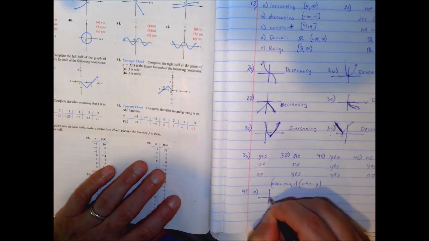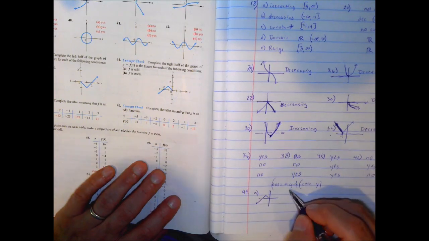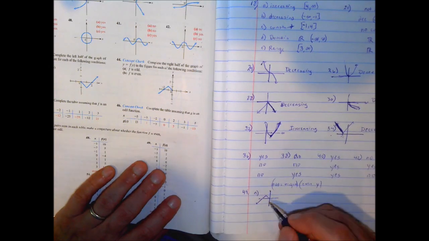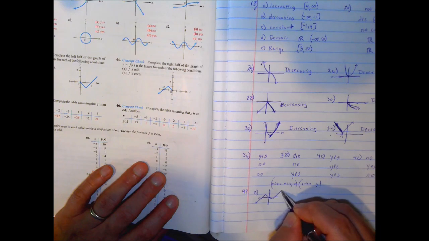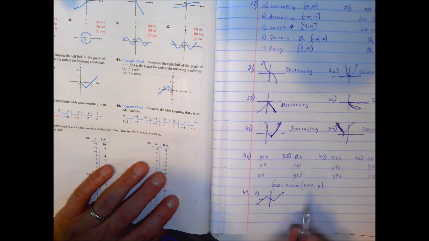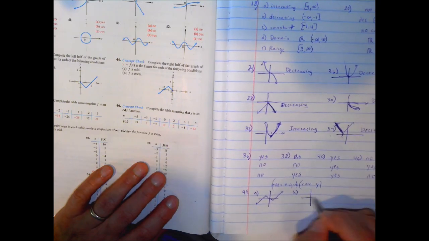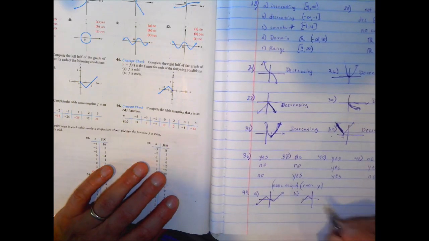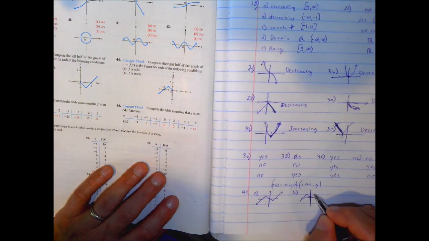Here's the graph here. So if we want it to be odd, so part A, odd, to be reflected around the origin, it would then have to be like that. So that gets rotated around there. Okay? And if we want to take the whole thing and reflect it across the y-axis, it would look like that.